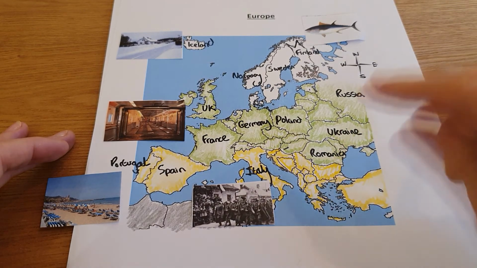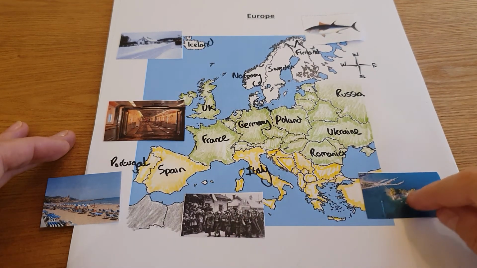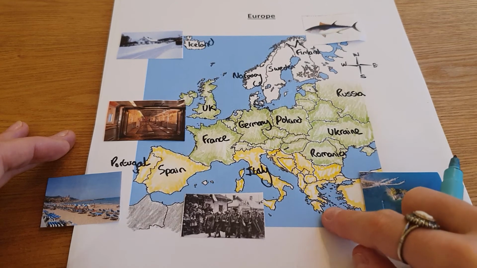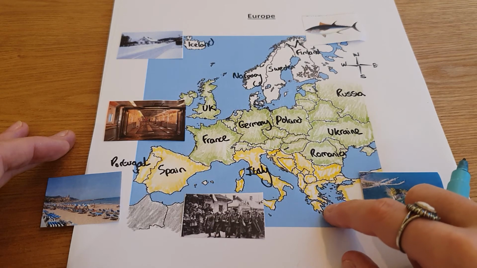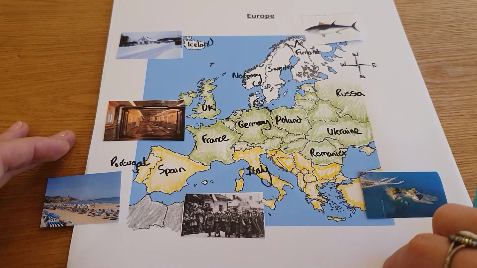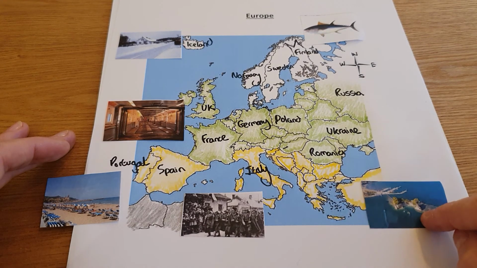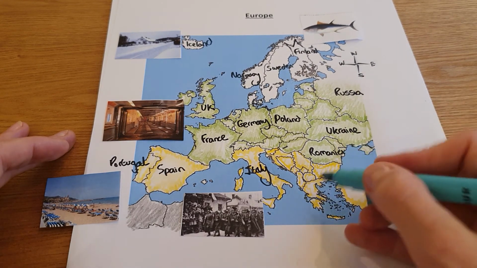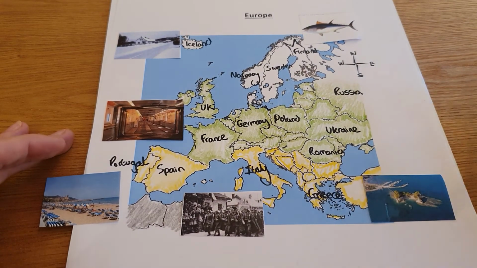And the last one I was going to do today is this country here, and I've done a little photograph of this one here. Once again, it's a hot country, a place where lots of people go on holiday, and look, it's loads of little islands. It almost looks like the country's been sort of chewed up a little bit. And this is Greece, which is made up of lots of different islands, and there's a little photo here to show it. So I'm just going to label Greece on this map of Europe.